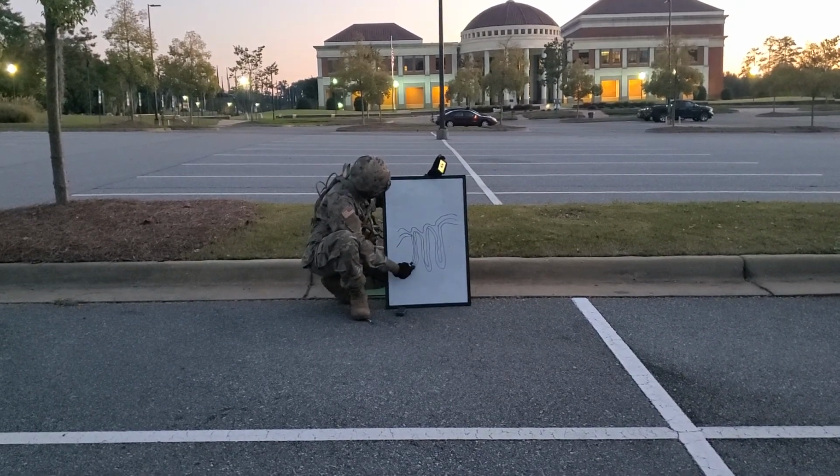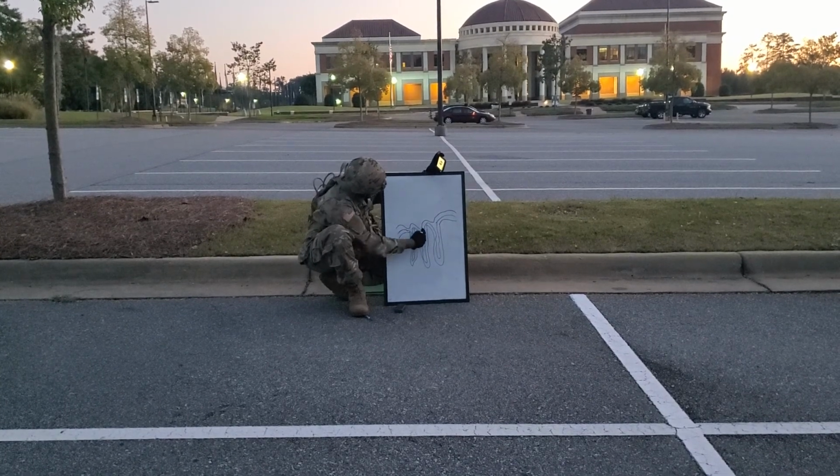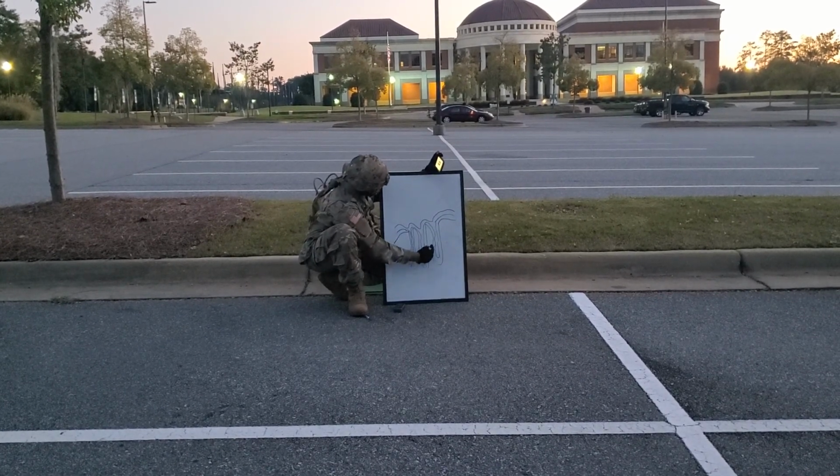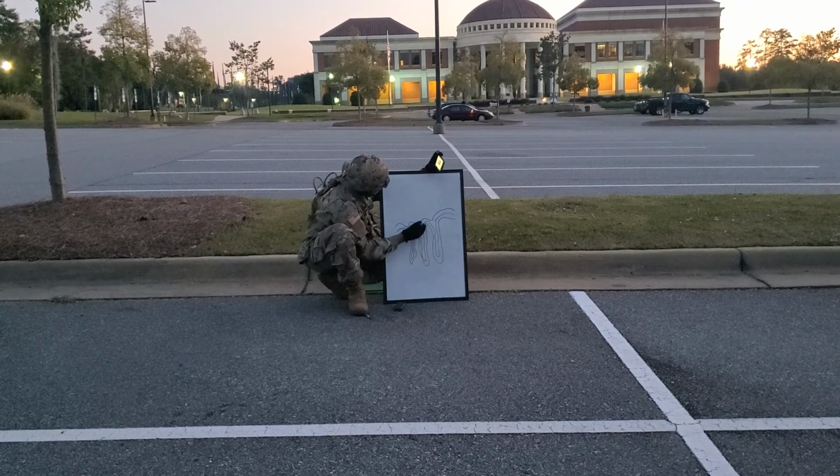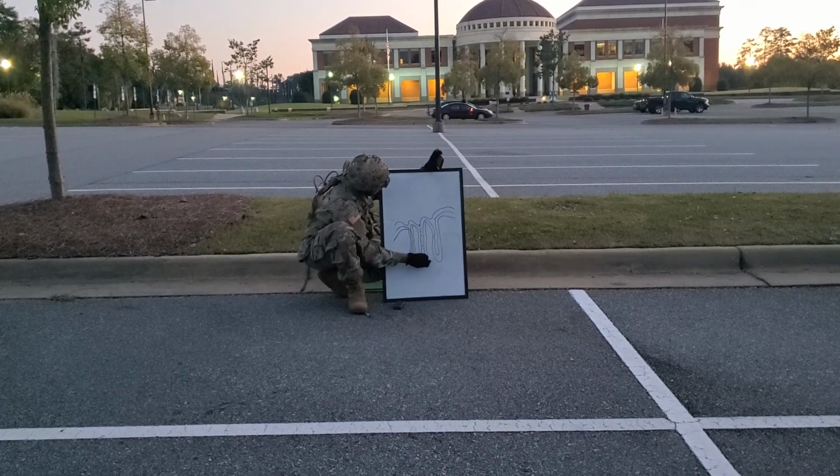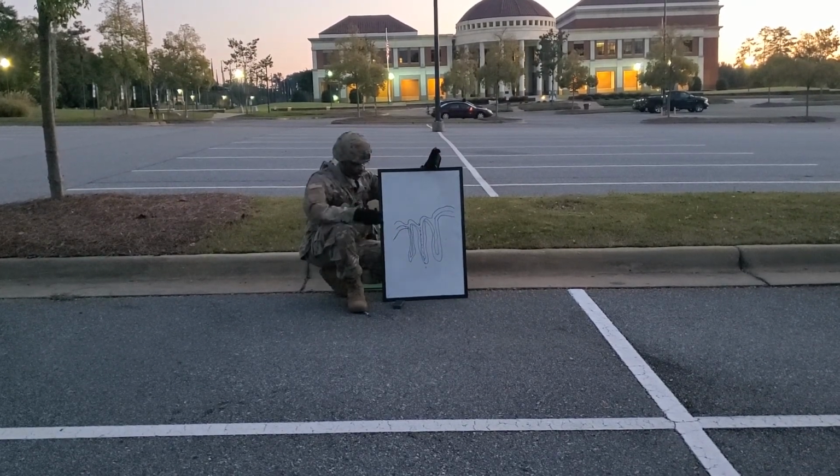Of course, this part right here would be the draw, the center of these U-shaped contour lines. That would be the spur.